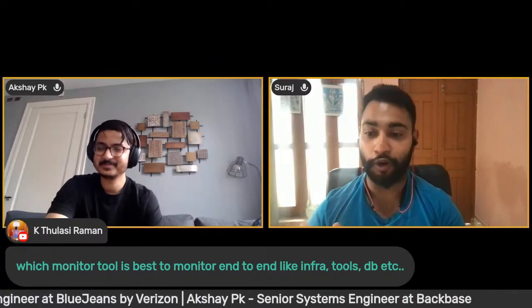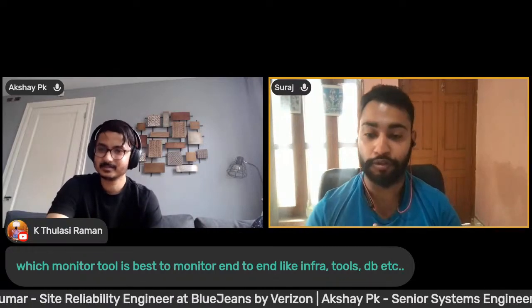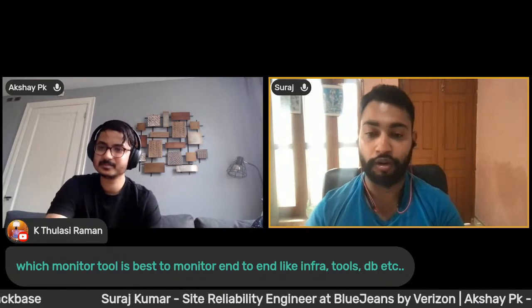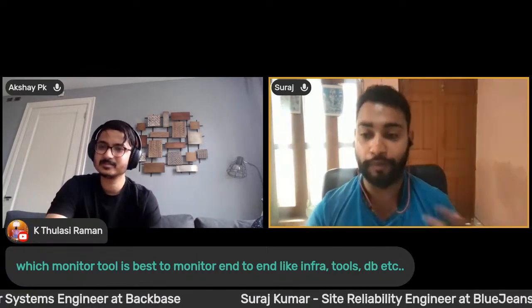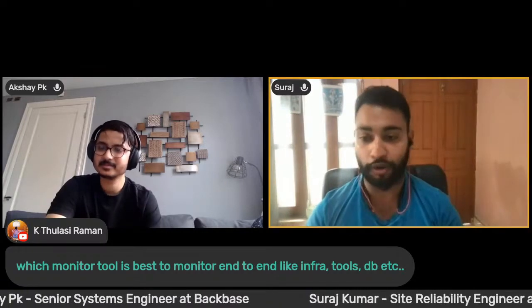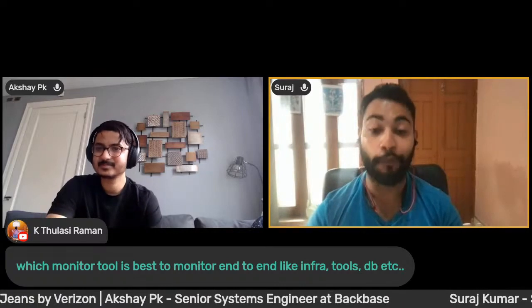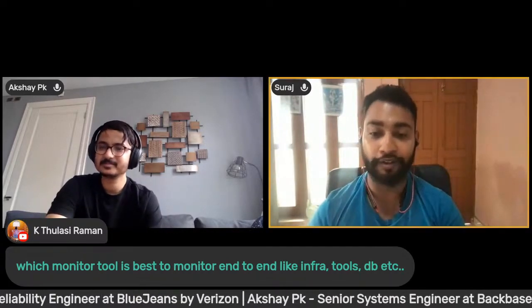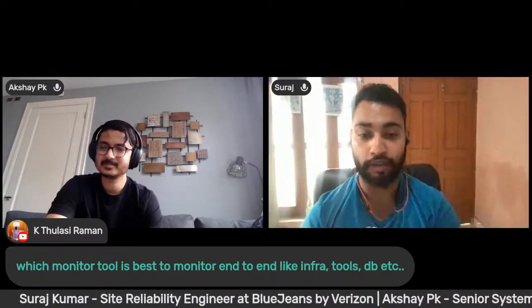It will cost you double if you can do it with half the cost with some other monitoring tool. If you want to just learn, go with Datadog, Neuralink, and Sumo Logic. But from the company perspective, you need to think about the cost. Whatever solution you give, they will ask how much it will cost. There will be some budget, and you can't spend beyond that.